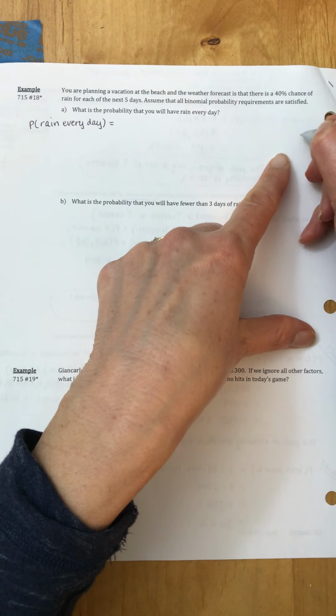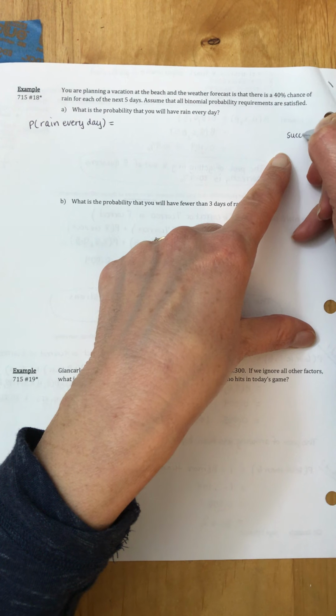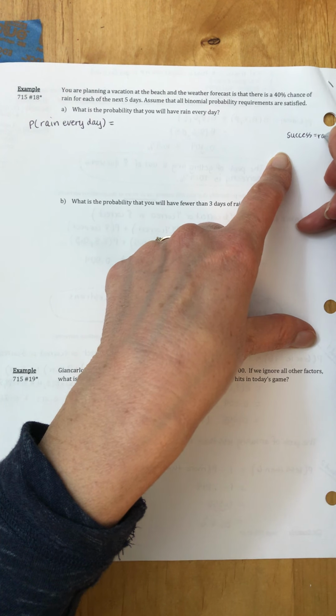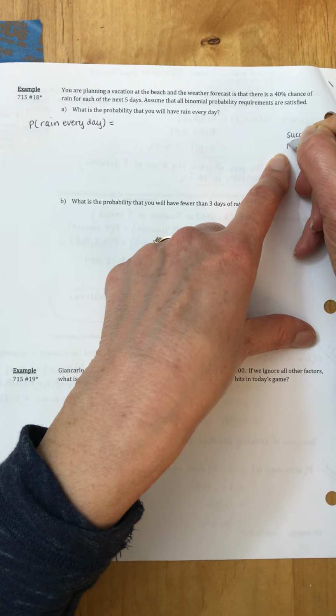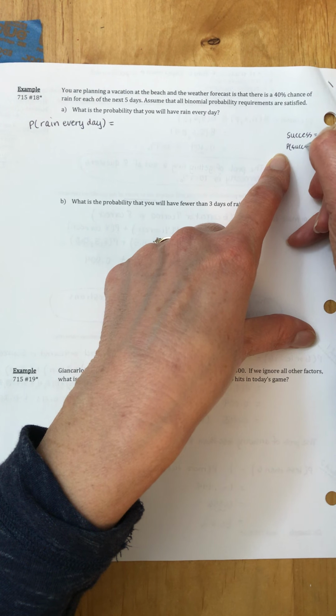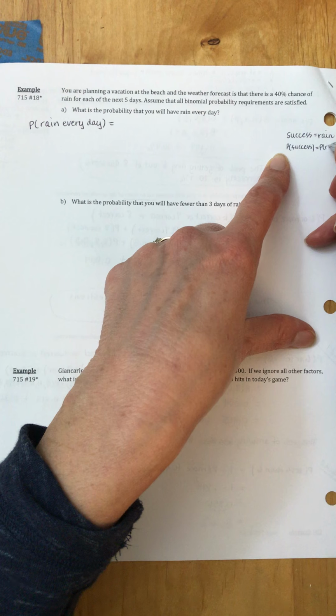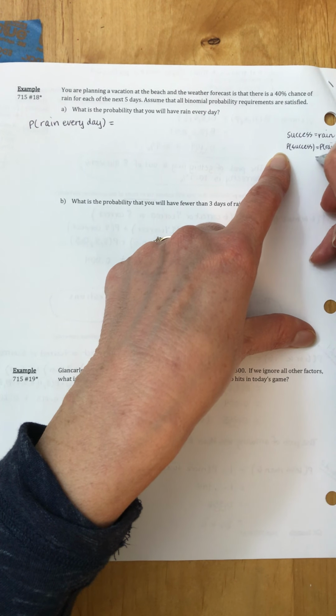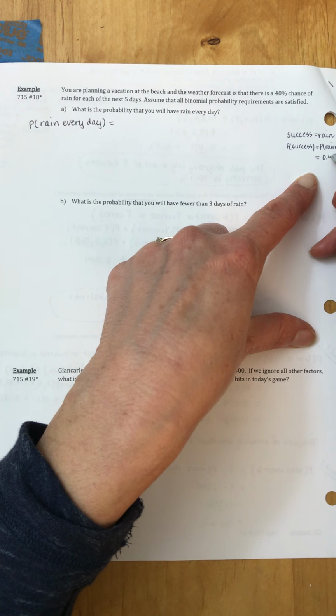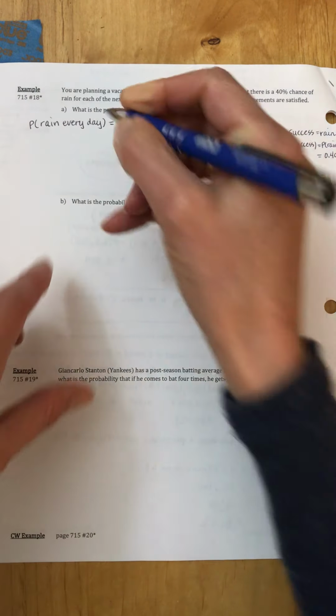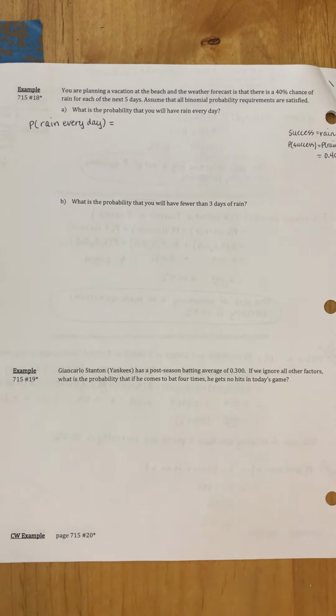So we should write over here that success equals rain, and the probability of success equals the probability of rain, which is 0.40. Okay, so when we calculate this probability of rain every day, what would that mean?